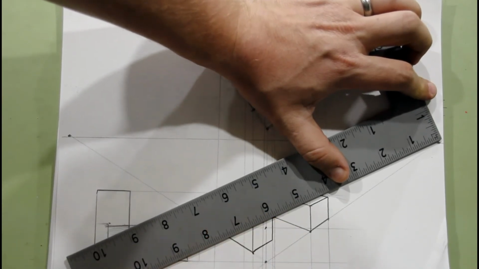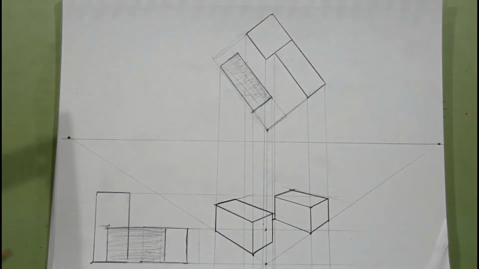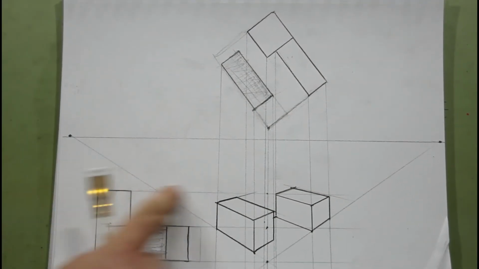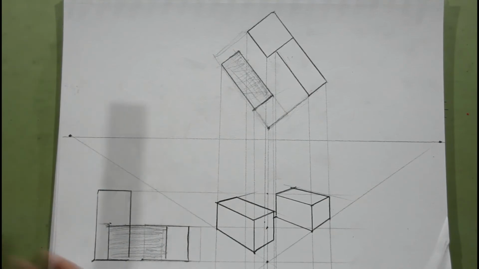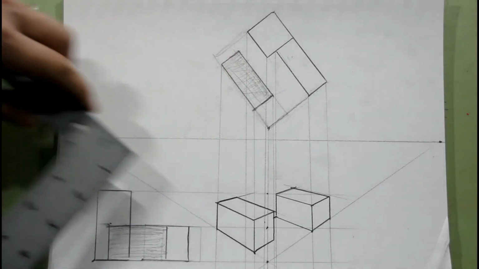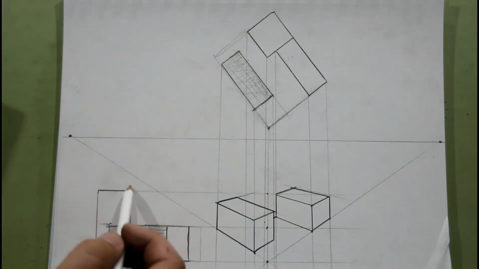But I'm only going to put that much. It's not much. To find the top of this refrigerator is kind of challenging. So I need to bring this line over to here.